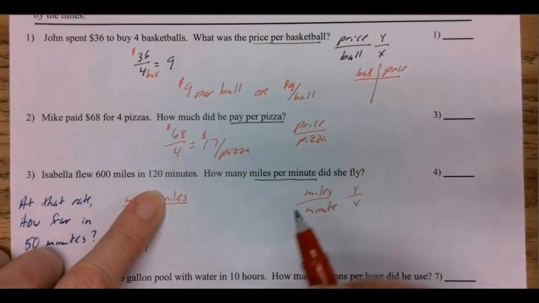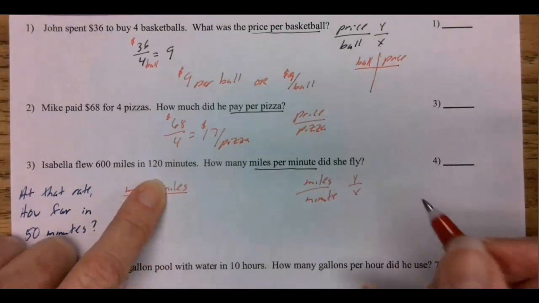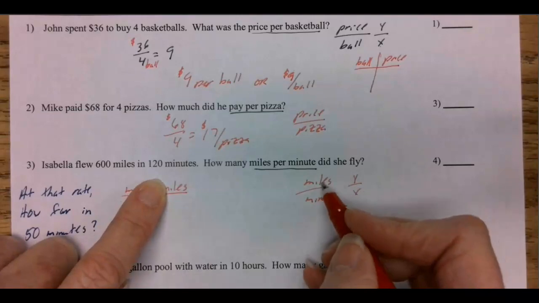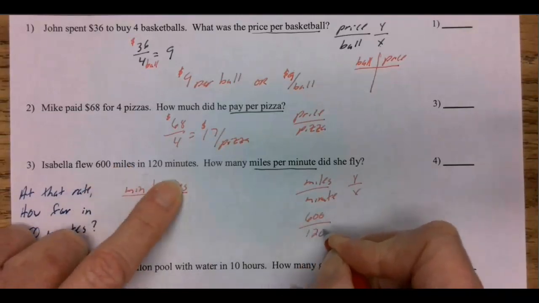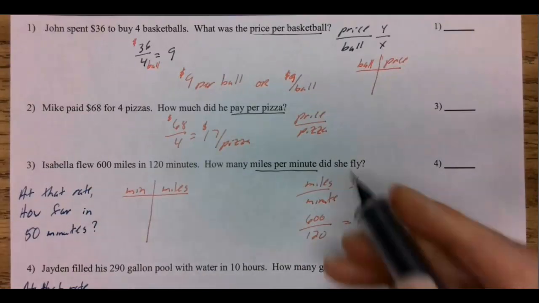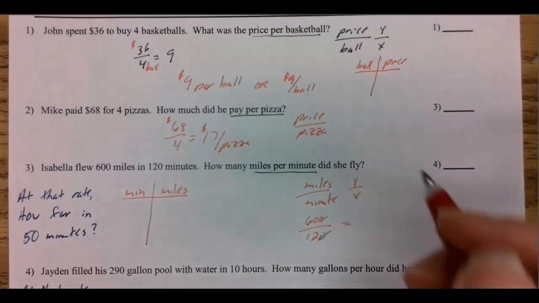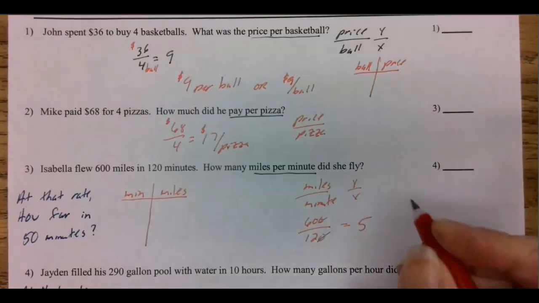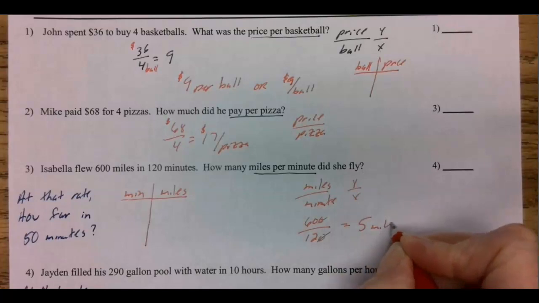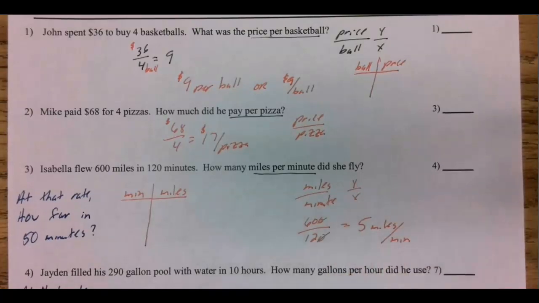To find out the unit rate, we can just divide. So we can just take, because that's the same thing we do with constant of proportionality, y over x. So miles per minute, we can divide that, and there's a nice easy way to divide it. Look, you can chop off a 0. Then you're just taking 60 divided by 12, and I believe that's 5. Let's double check. It is 5. So we get 5 miles per 1 minute. Okay, so miles per minute is 5.